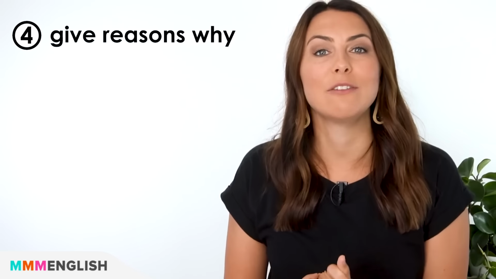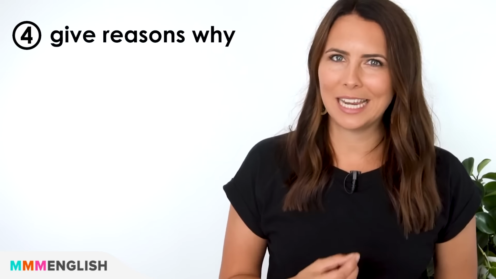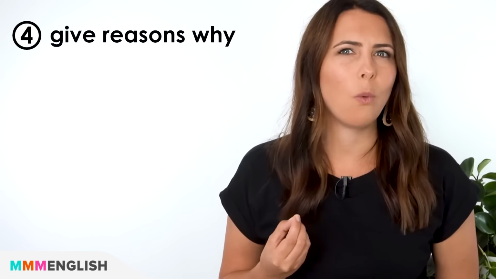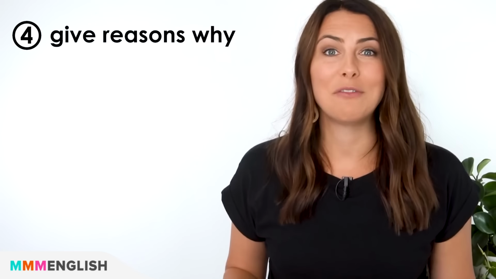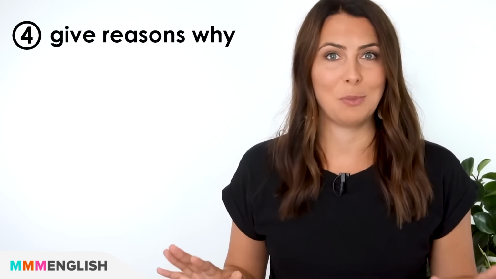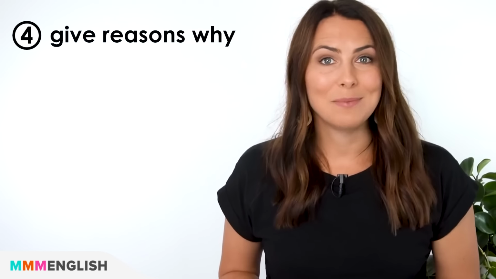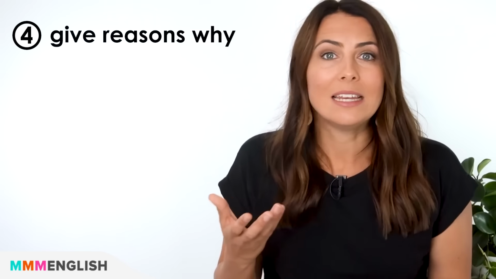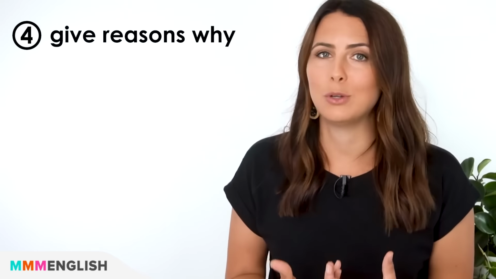But lastly, you can use the second conditional to give reasons why you can't do something. You've probably already noticed that English speakers are usually quite polite to each other. Instead of just saying no, we often try and soften our responses by explaining why we can't do something. And sometimes you might just want to explain a situation a little more. So the second conditional can really help you to do this.